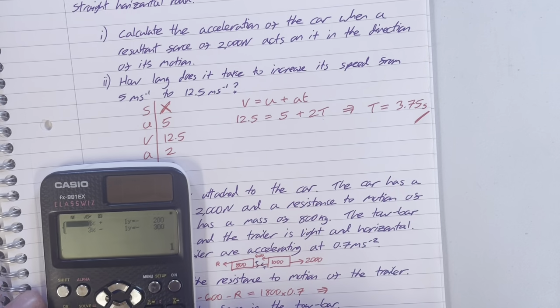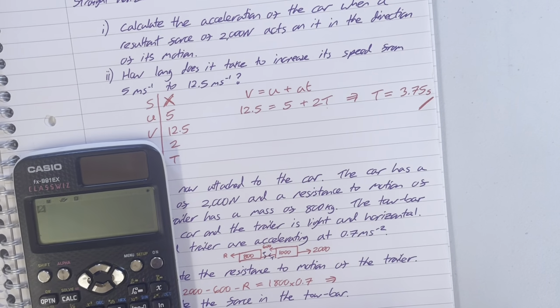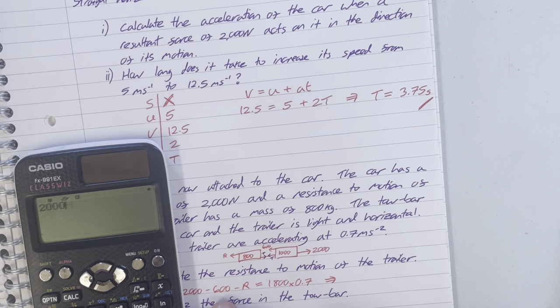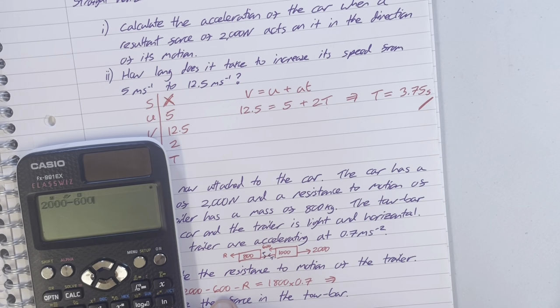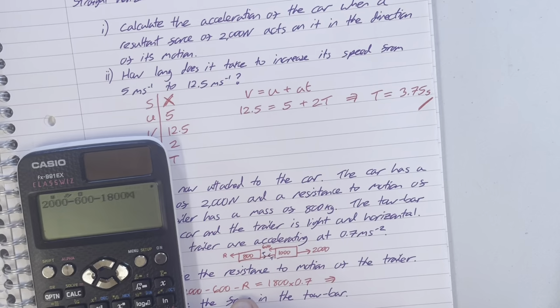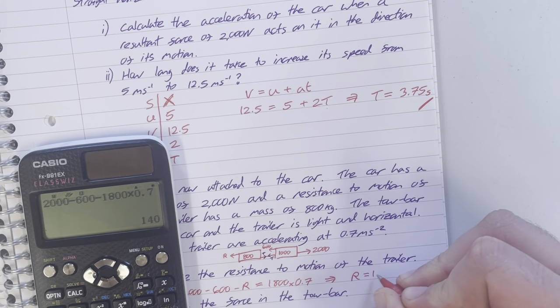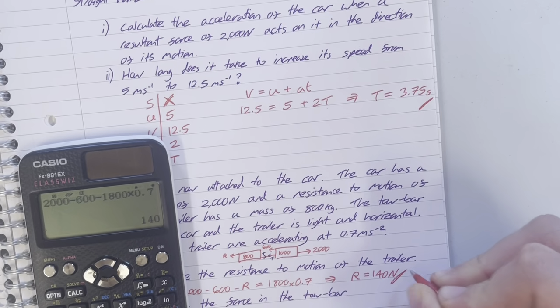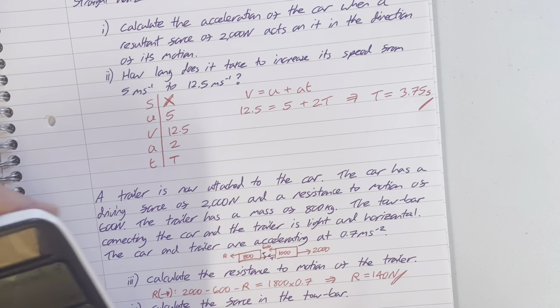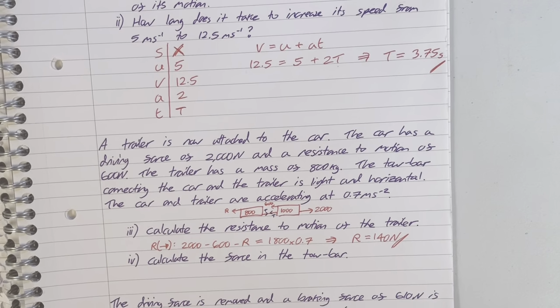So R is 2000 minus 600 minus 1800 times 0.7. And that is 140 newtons. Okay, so there's the resistance of the trailer, 140 newtons. Calculate the force in the tow bar.